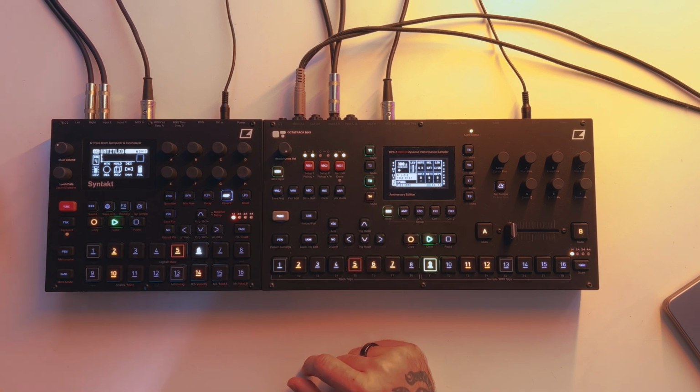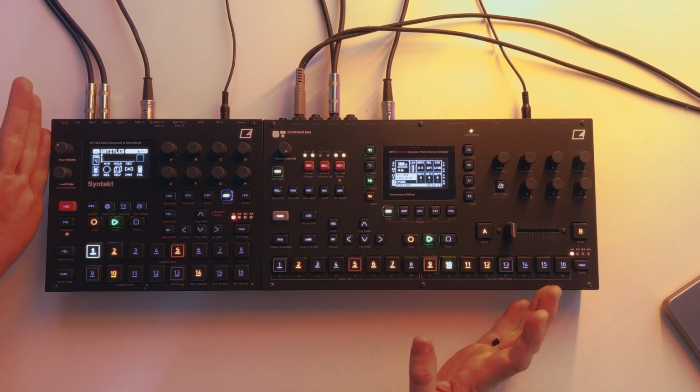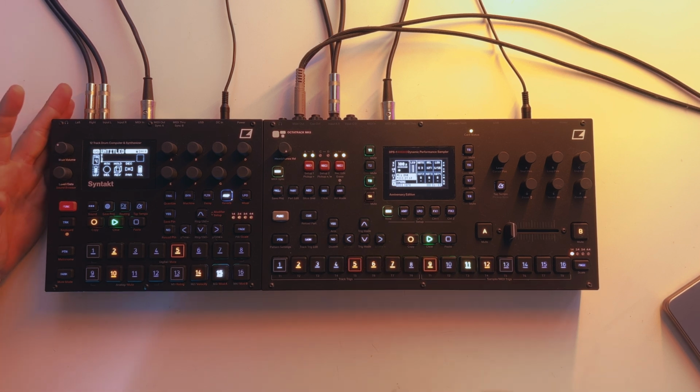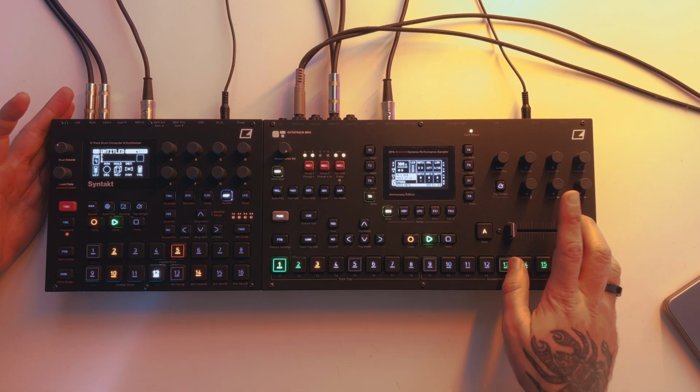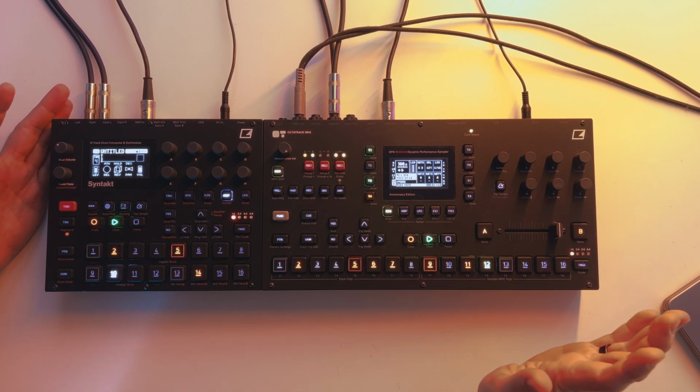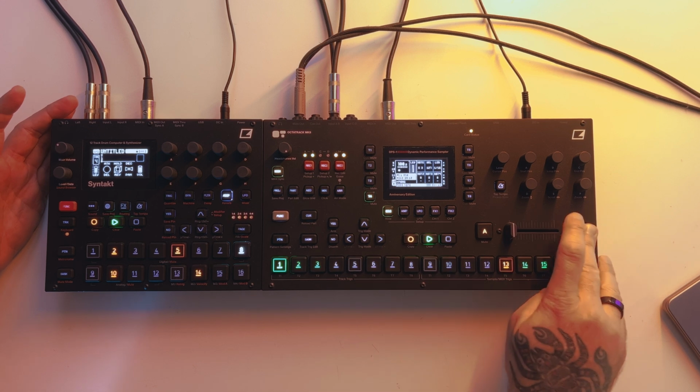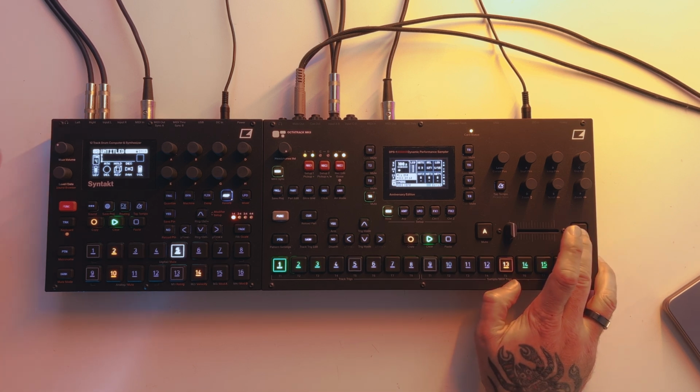When I'm here, I can now start playing with the other effects that I have in the Octatrack. First, I have my freeze machine here, that I set up with a different delay length.